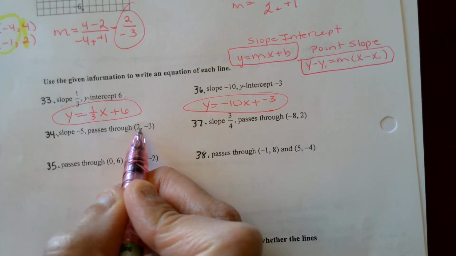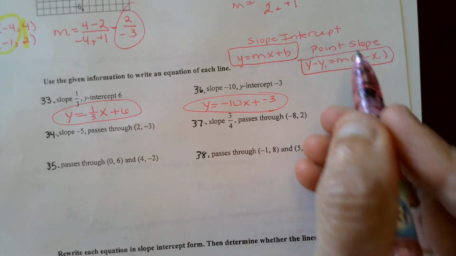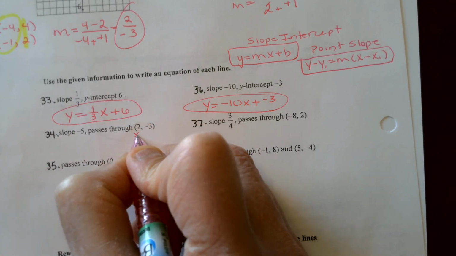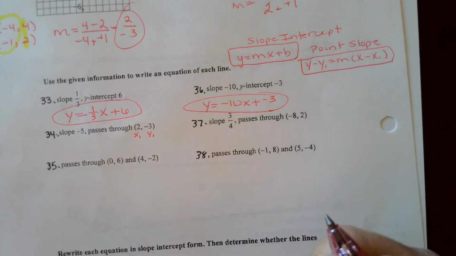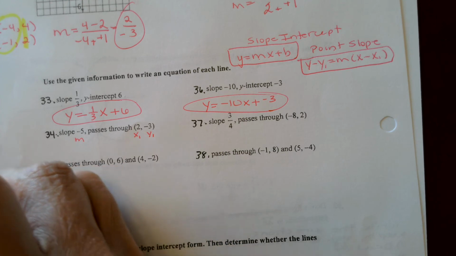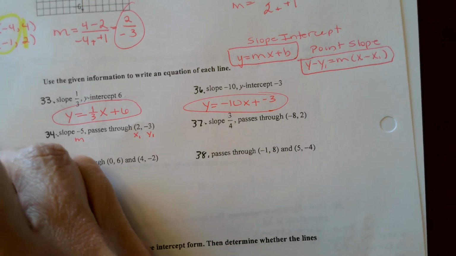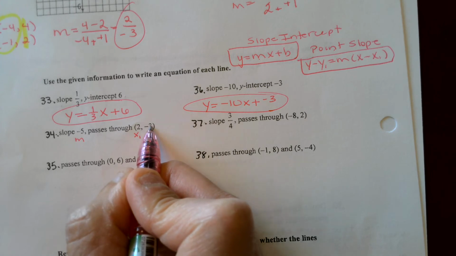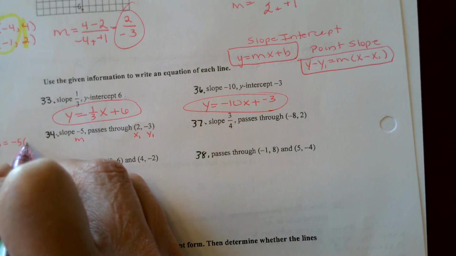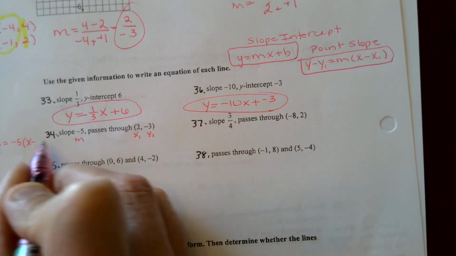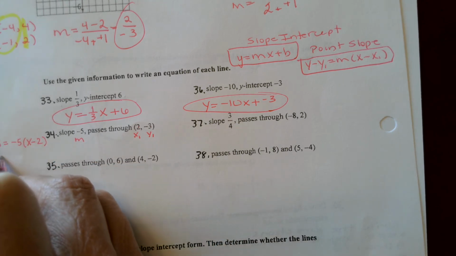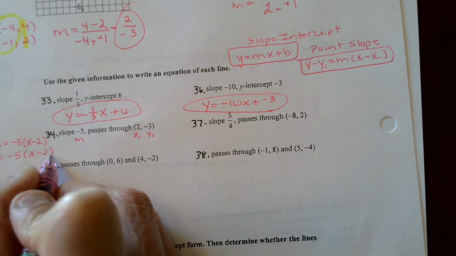Okay, what are we given here? Slope and point. Oh, slope and point. So I'm going to plug them in here first and then solve. So this is my x1 and this is my y1 and this is my slope. So we're literally putting them in here. Y minus a -3. Don't lose your negative sign. Equals slope, -5 times x minus 2. So I'm going to change that to a plus. Y plus 3 equals -5 times x minus 2.